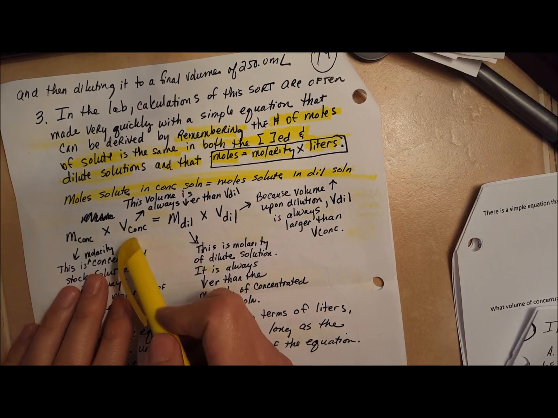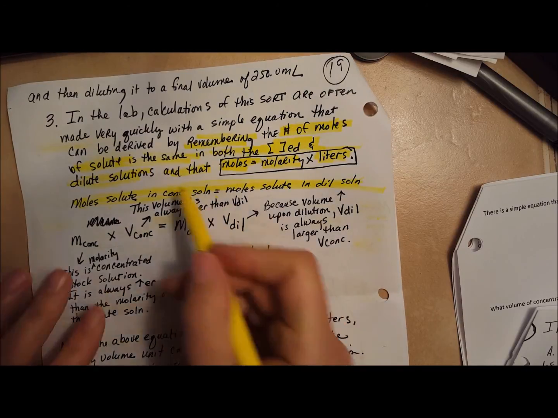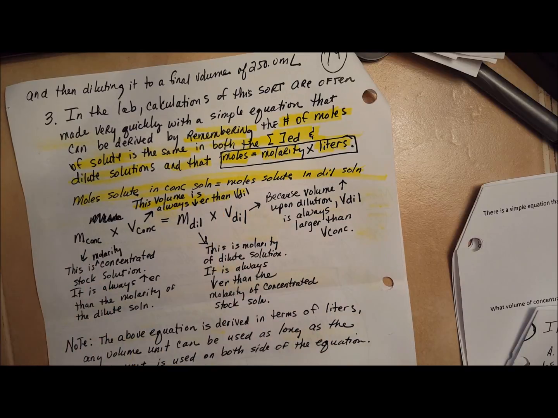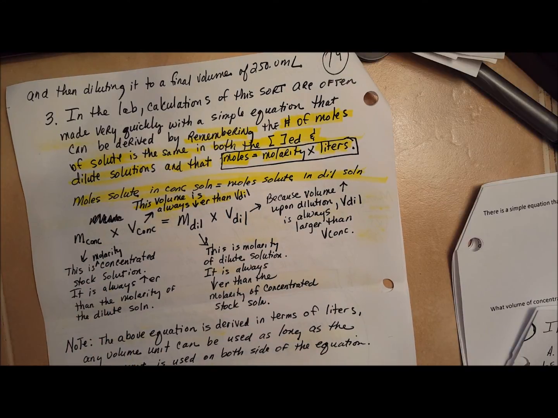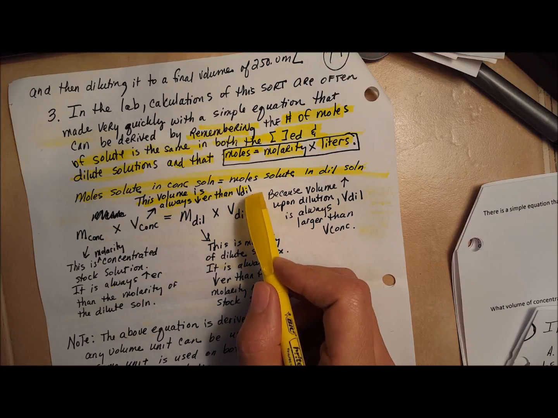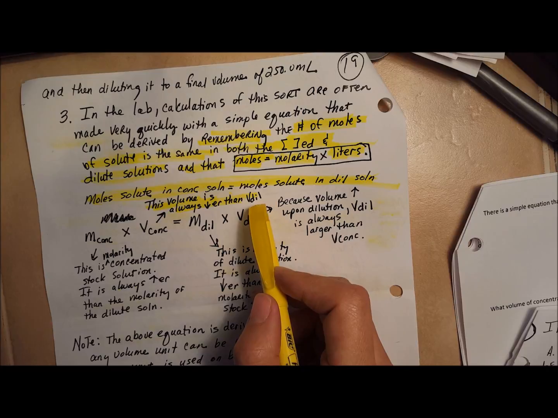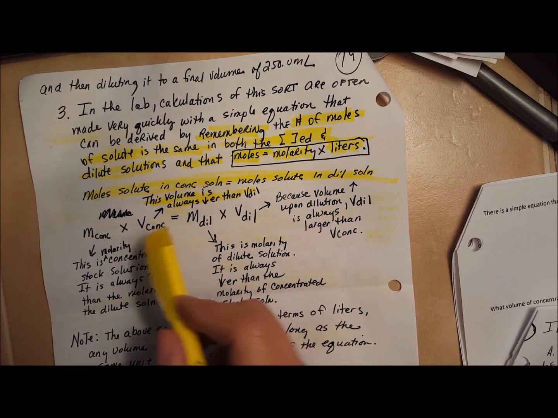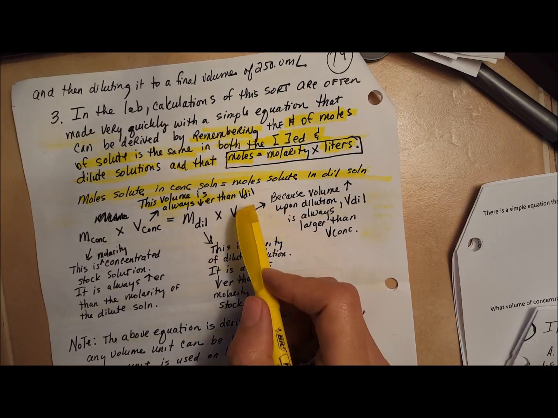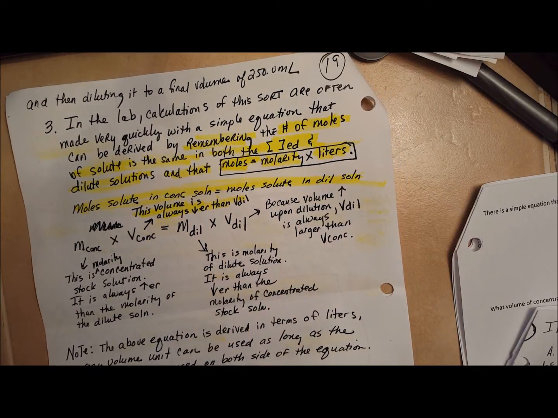And that you times by volume. The V here, you have to know what all these symbols are. This volume is going to always be lower than the volume of the diluted solution. So this volume is always going to be lower than the volume of the diluted solution. All right, so that's something that you need to remember.